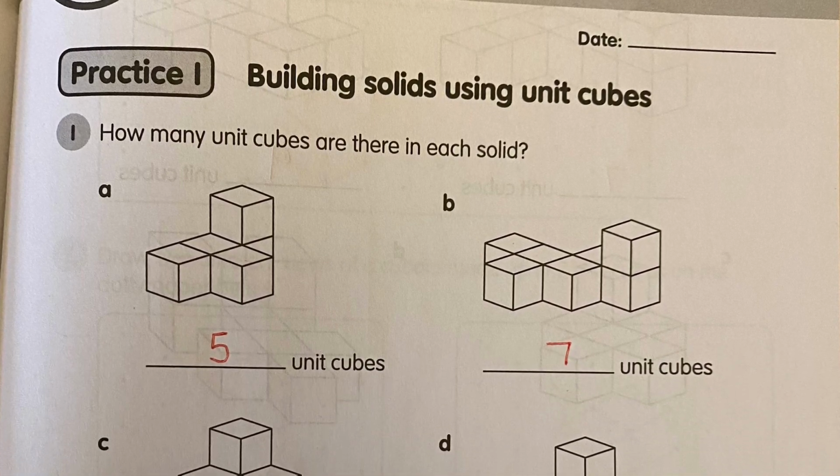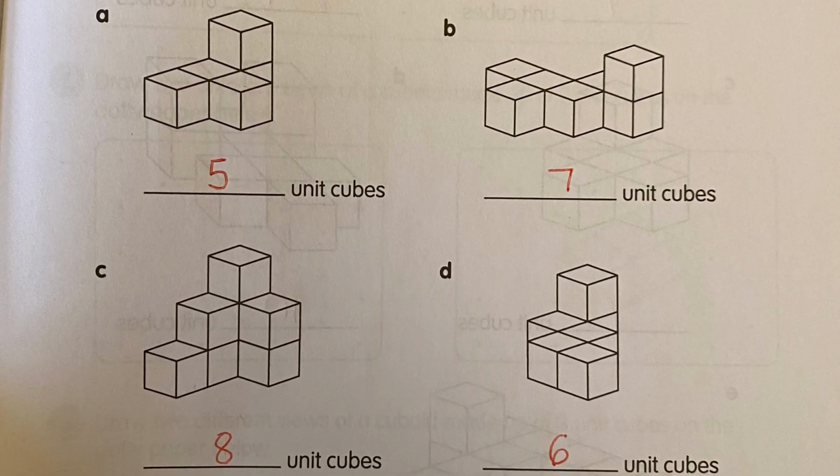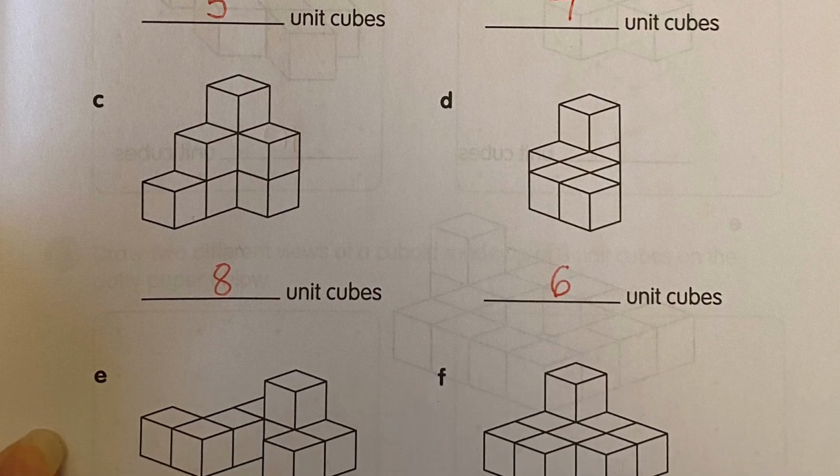Good morning, Year 6. Here are your answers from yesterday's tasks. Please pause the video and mark your work.